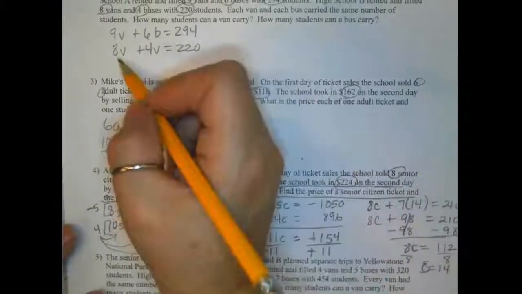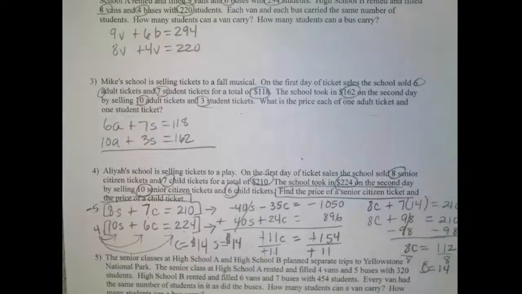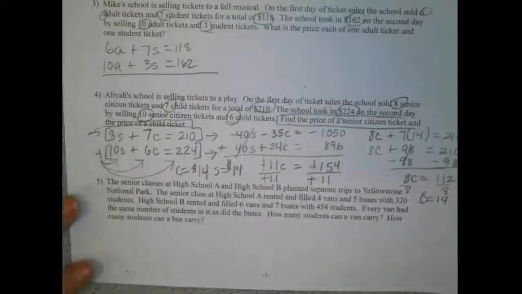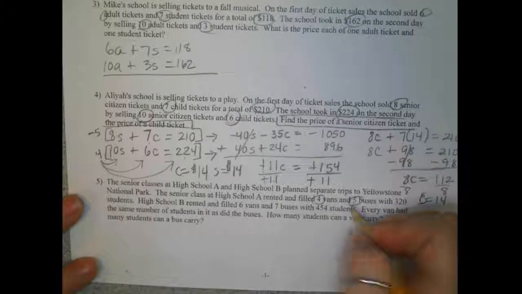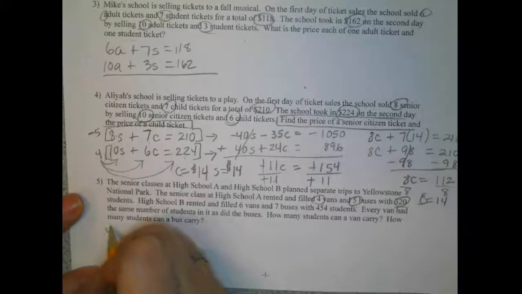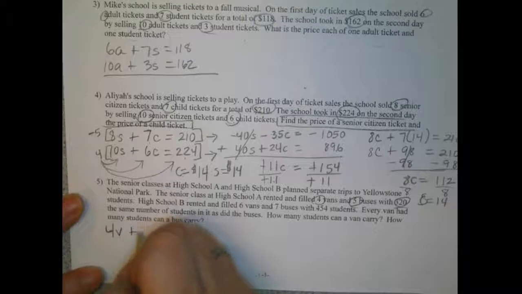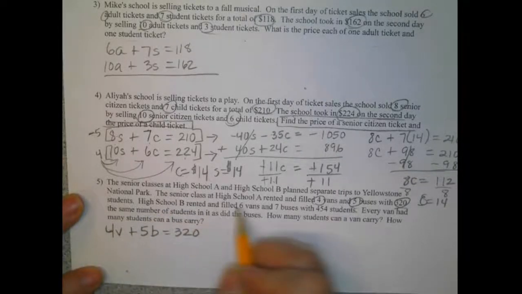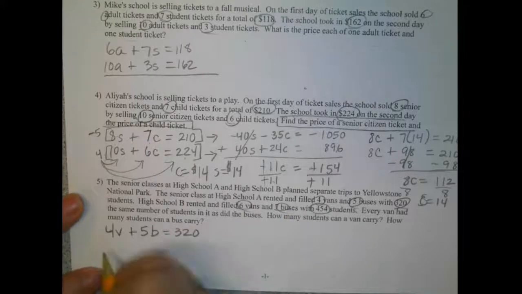Good. We're going to do one more. Ryuki, number 5. Look at that. He's ready. Hold on. I'm not ready. 4V plus 5B. How many? Look at it again. Okay. Perfect. So you guys can set these up super easy now, right?